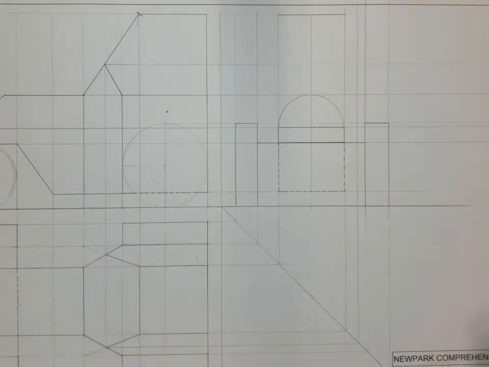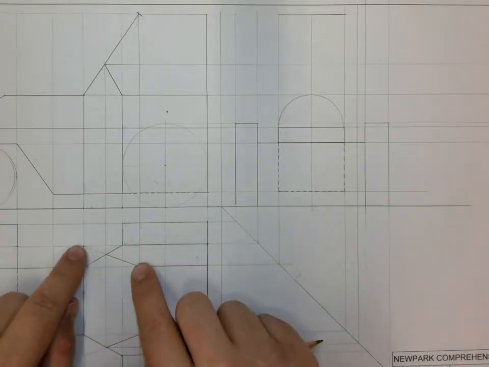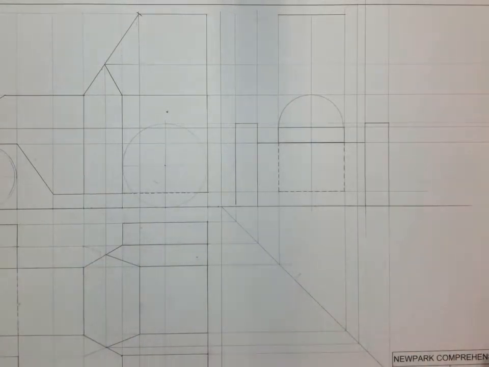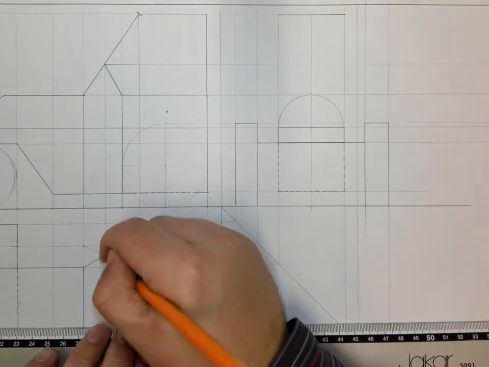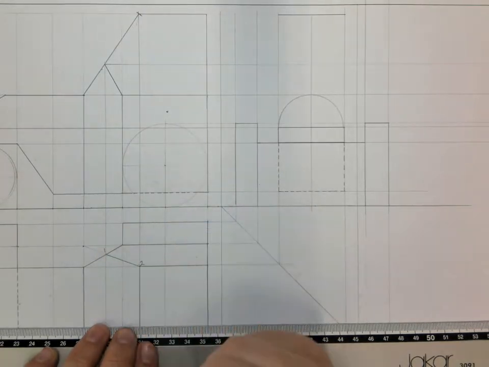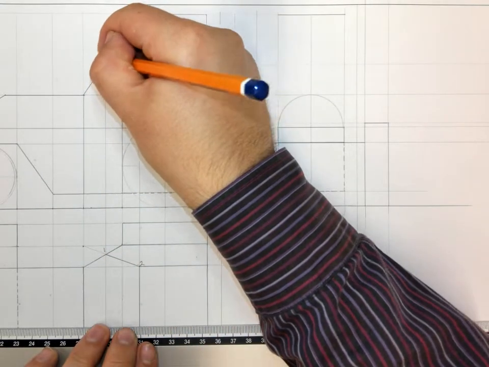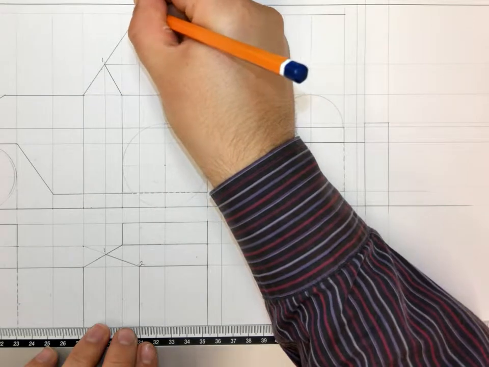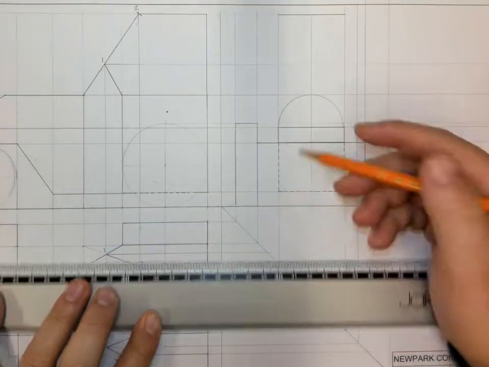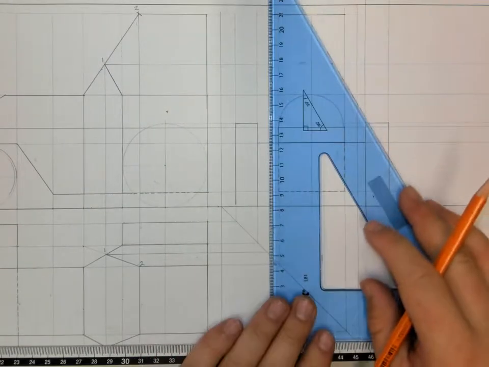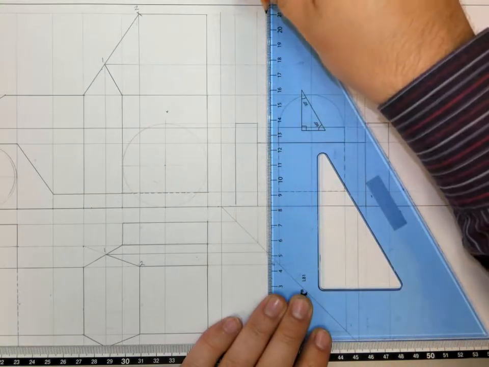So remember this line here. If you have a point in two views, it can always be found in a third. I'm going to label this number 1, this is number 2. So I'm going to bring number 1 across until I hit my 45-degree line, and bring number 1 up.